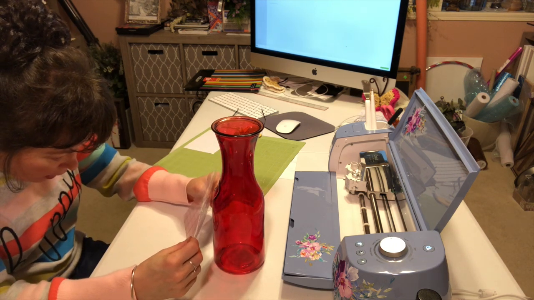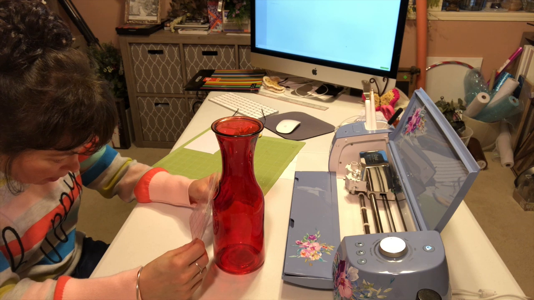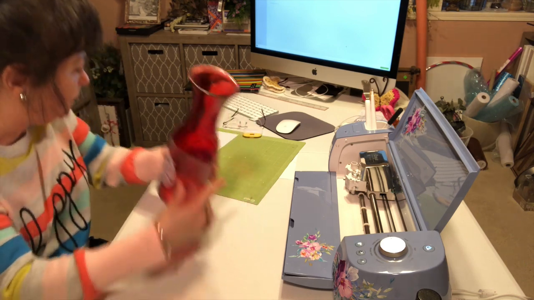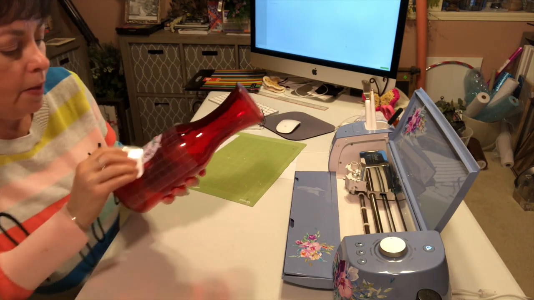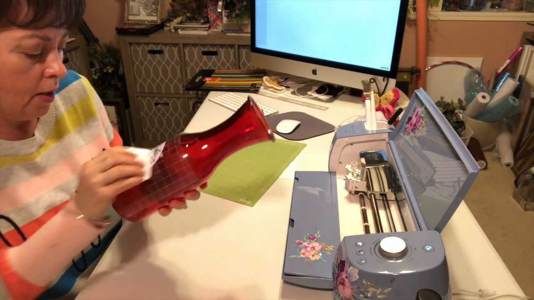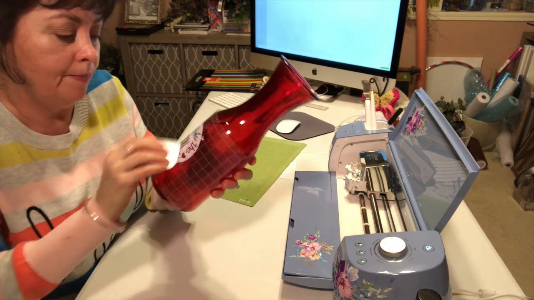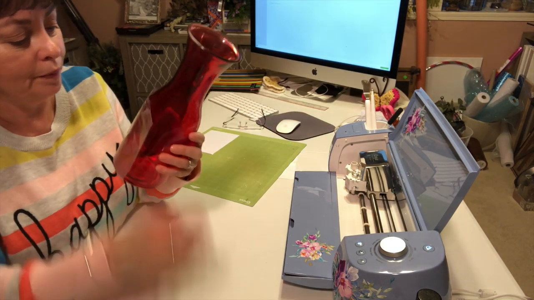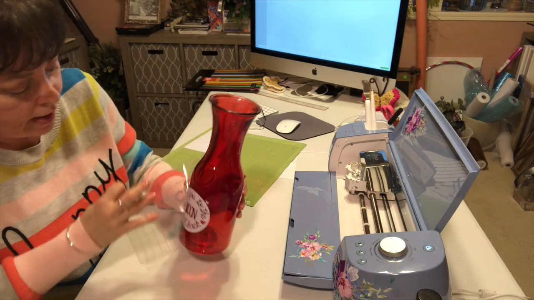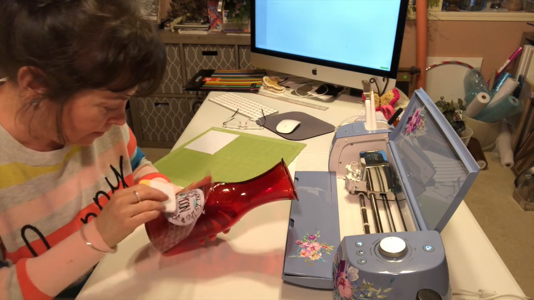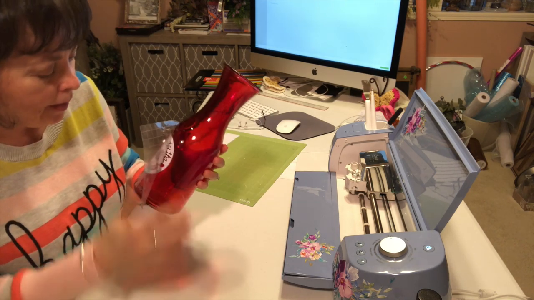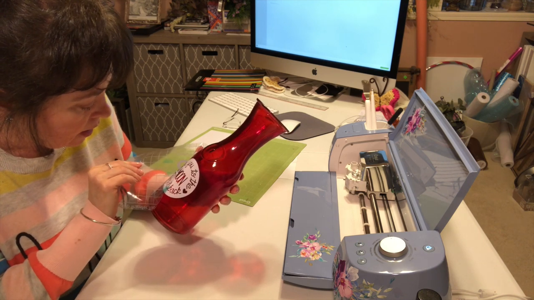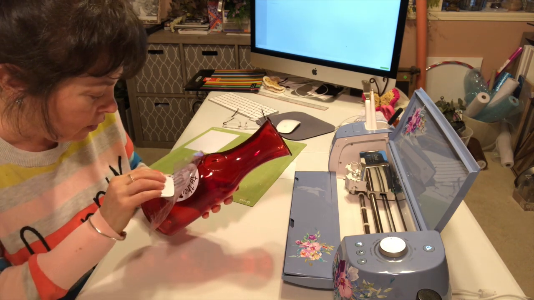And then I'm going to try to get this on this bottle like I want it. And then we're just going to rub it on. So if you've had problems using Arteza vinyl, you're not going to have problems now. I kept thinking there had to be a way to do this.